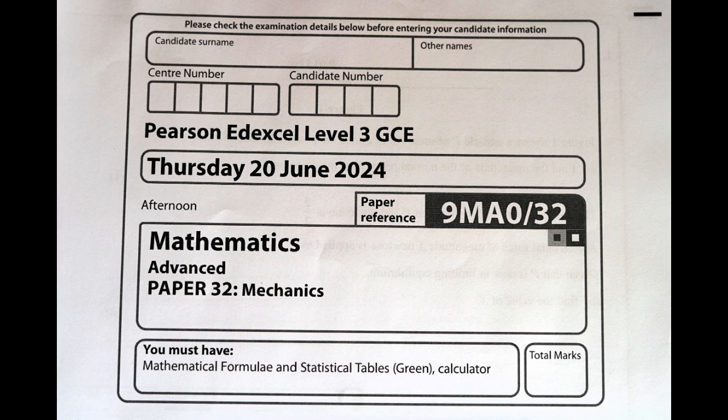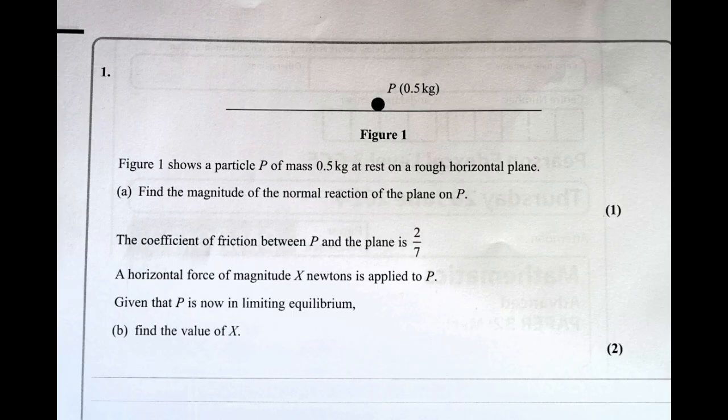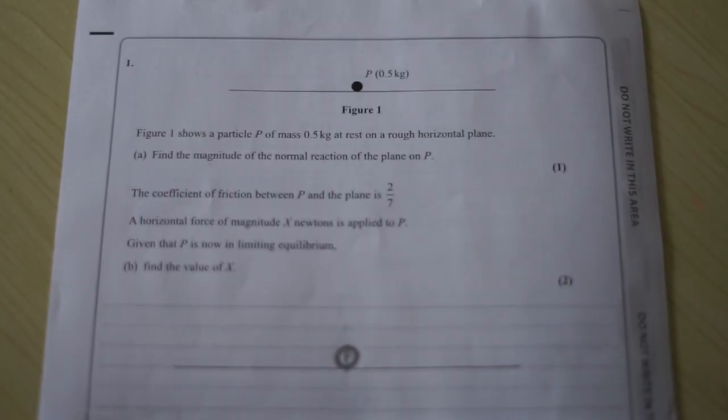Hello, this video explains how to answer question 1 of this Edexcel A-level Maths Mechanics paper, and the video will end with what the mark scheme says on the subject. Here's the question. Part A involves knowledge of Year 1 Mechanics, Chapter 10, Forces and Motion, and Part B involves Year 2 Mechanics, Chapter 5, Forces and Friction.